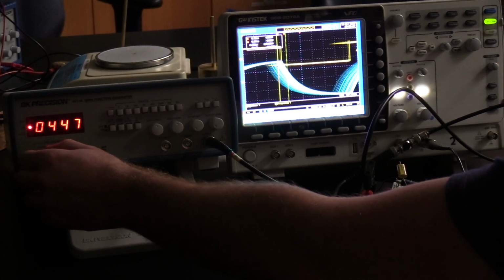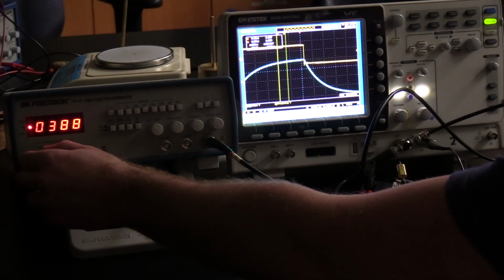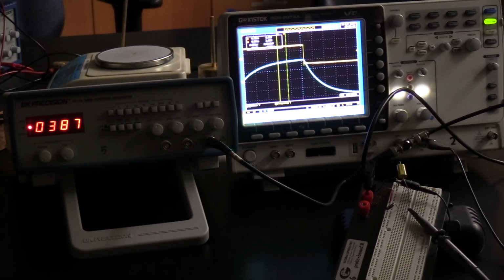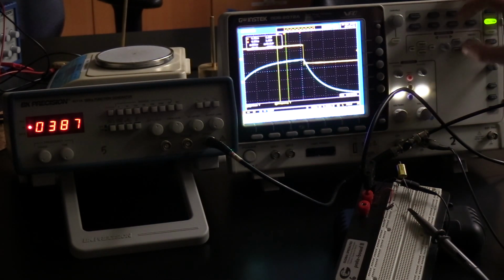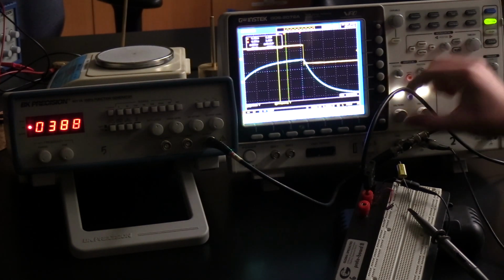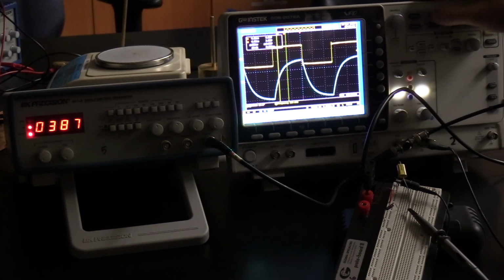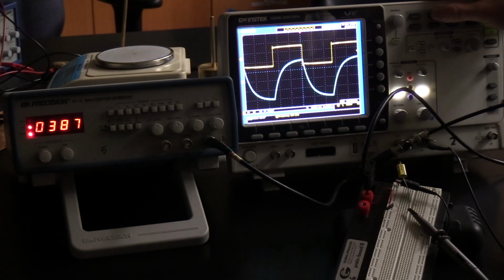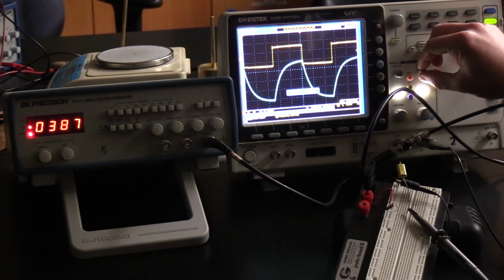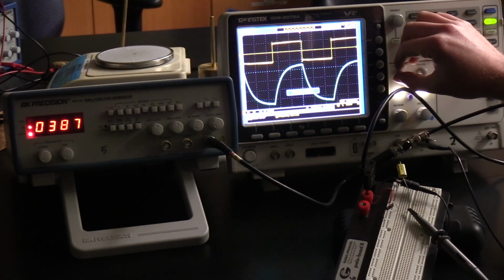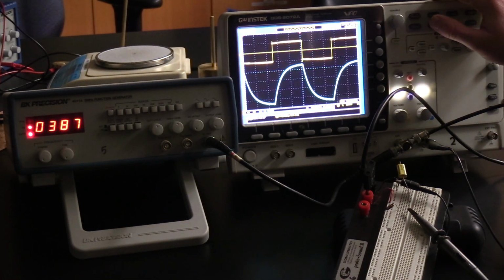That looks better. It looks like it's barely able to charge and discharge. Good. This says 387 hertz for the square wave, for both of them, I guess. And you can see, I'll turn the cursors off because it's getting a little cluttered. So here's the voltage across the capacitor in blue once again, and the signal from the function generator in yellow.